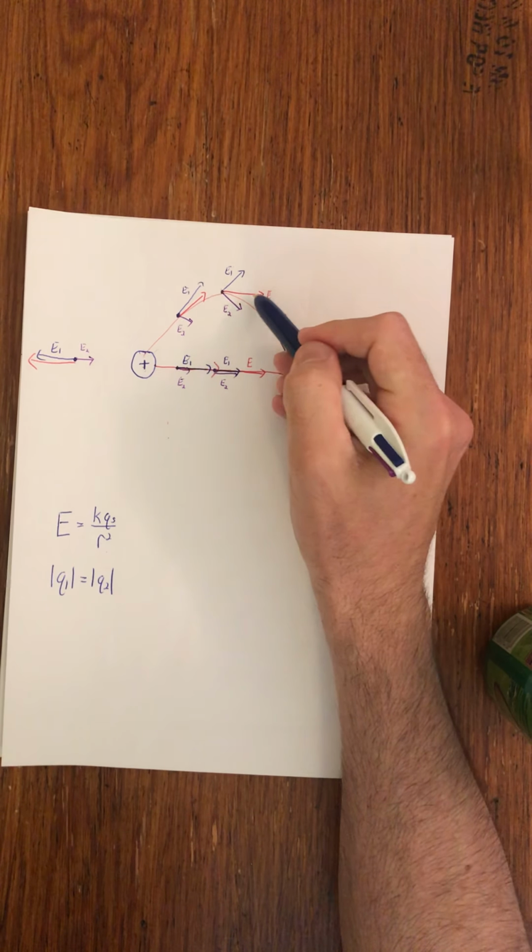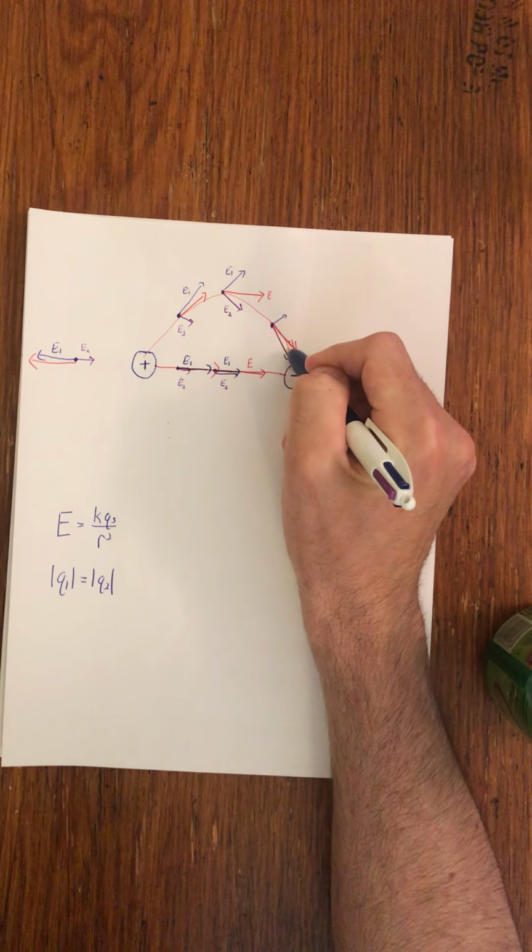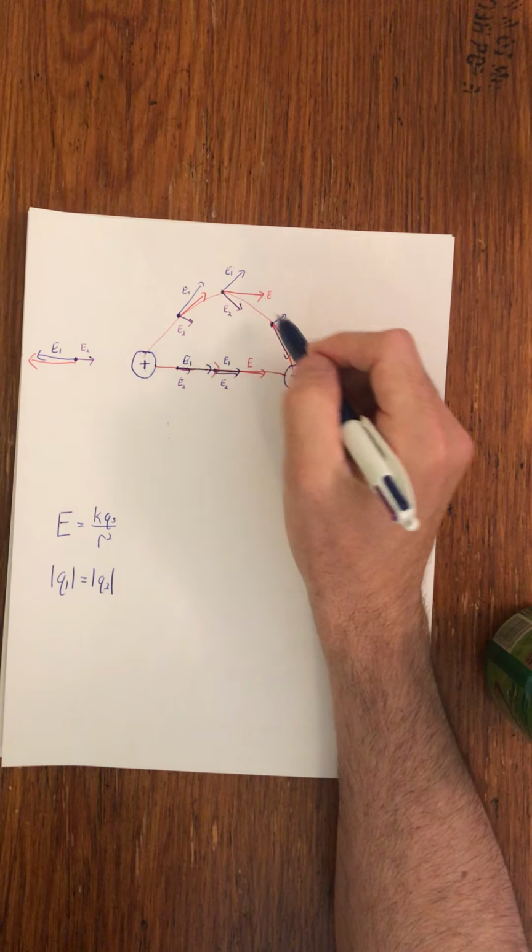Now, if you notice, what's true about these E field vectors, the net field, compared to the line that I just drew in?